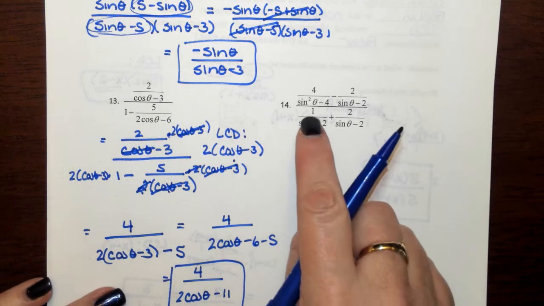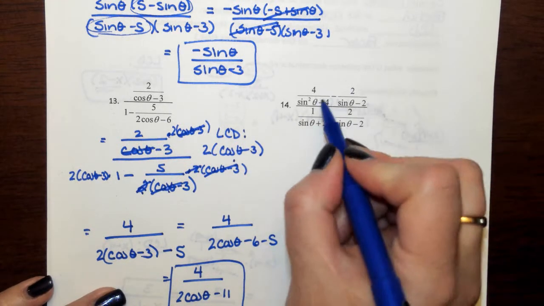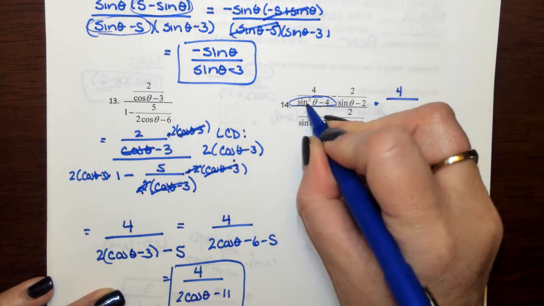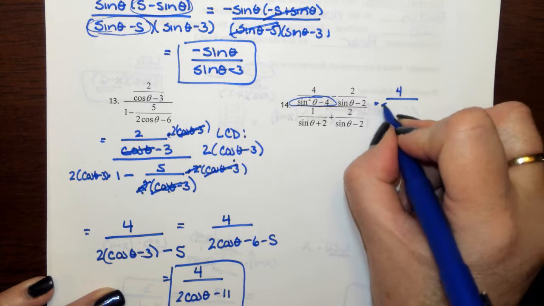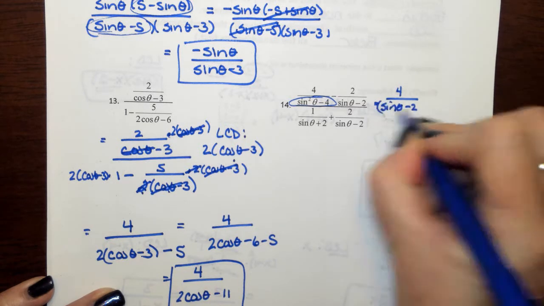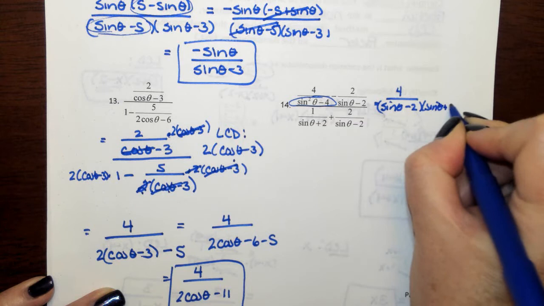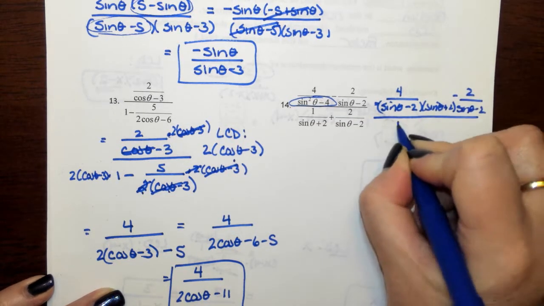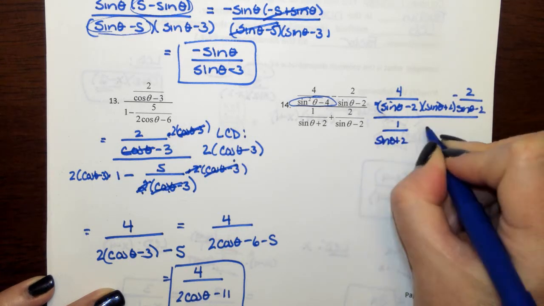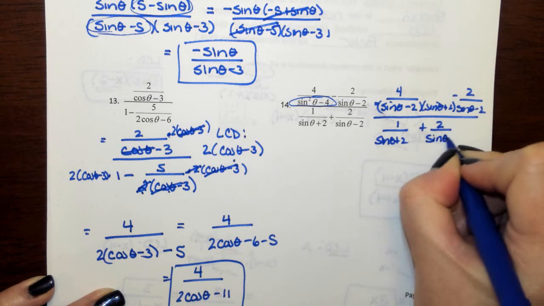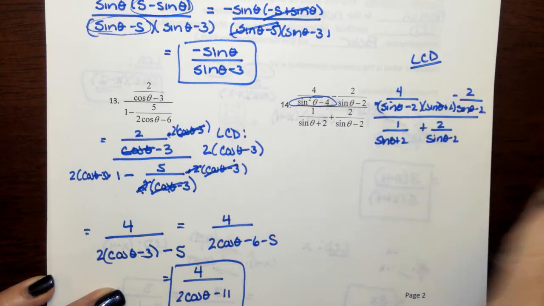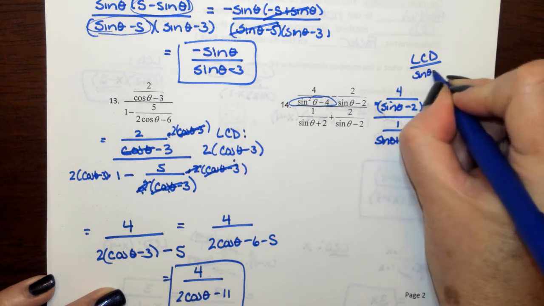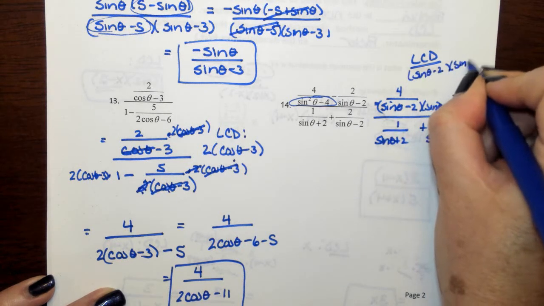So just like in number 14, you've got fractions. You've got to factor this denominator first. That factors into, that's a difference of squares. Sine squared is a perfect square. 4 is a perfect square. So sine theta minus 2, sine theta plus 2, minus 2 over sine theta minus 2, over 1 over sine theta plus 2 over sine theta minus 2. So the LCD then, you got a sine theta minus 2, a sine theta plus 2. So both those factors have to make an appearance in the LCD.